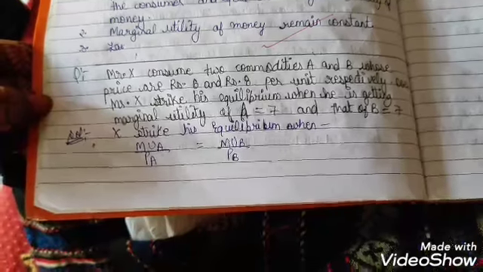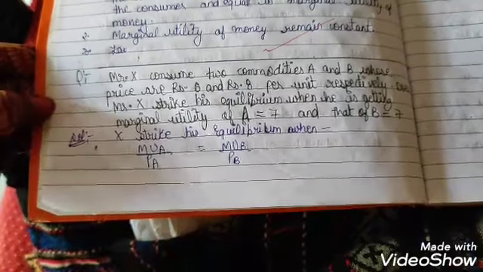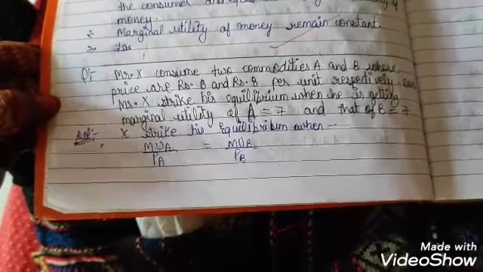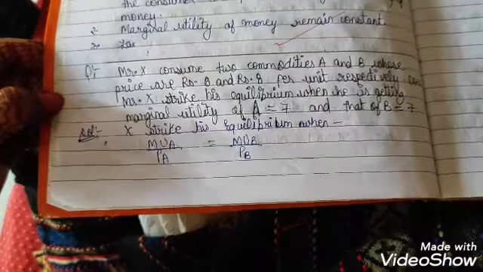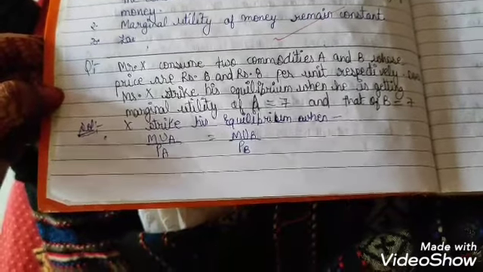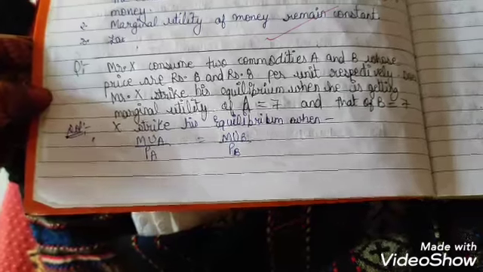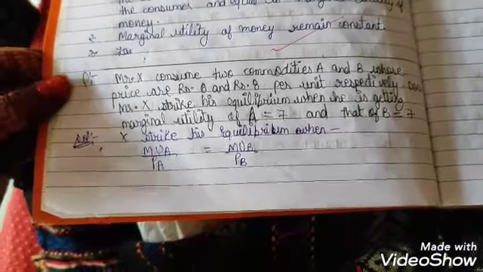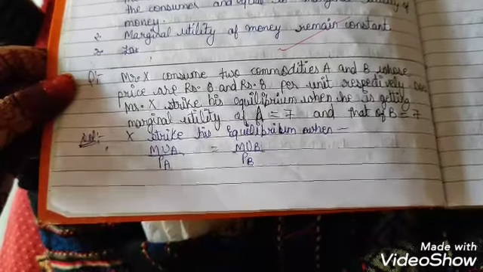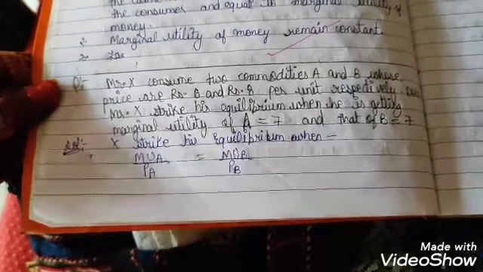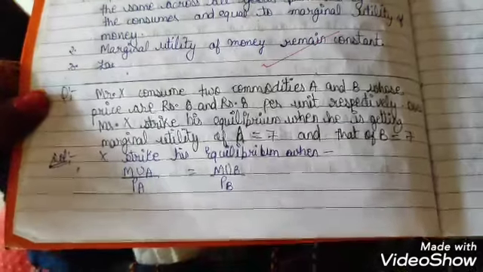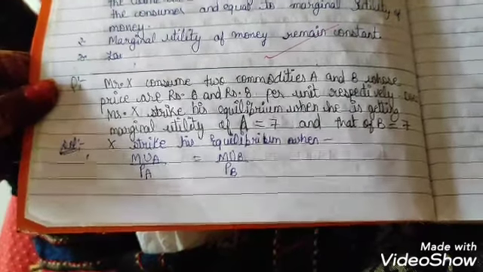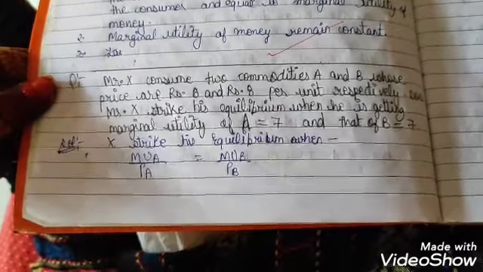That means in this case Mr. X can consume two types of commodities, A and B. Commodity A costs 6 rupees and commodity B costs 8 rupees. So Mr. X gets marginal utility from A as 7 and from B also 7. So which commodity is to be chosen?